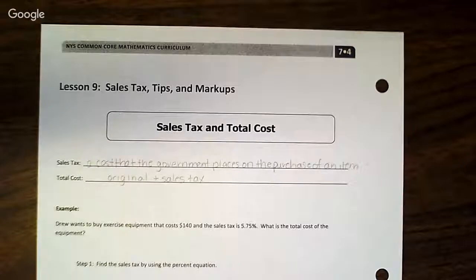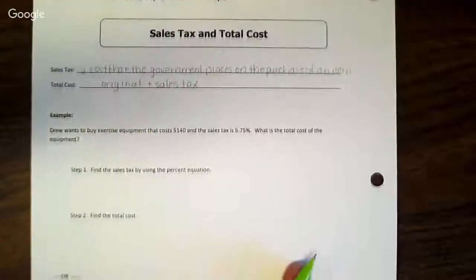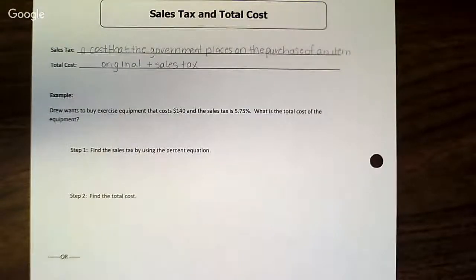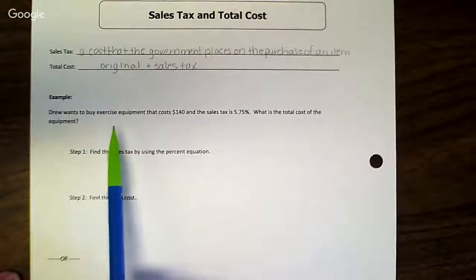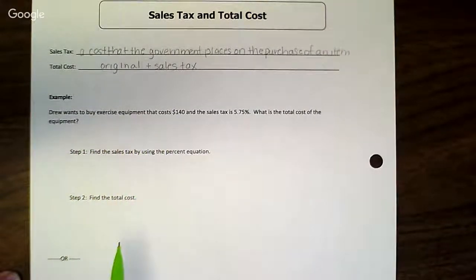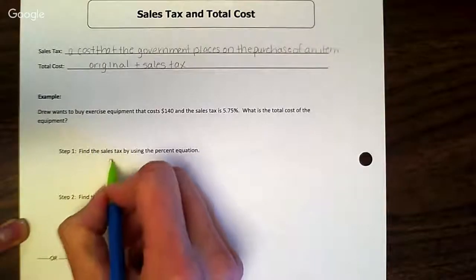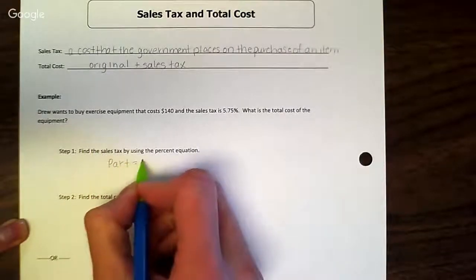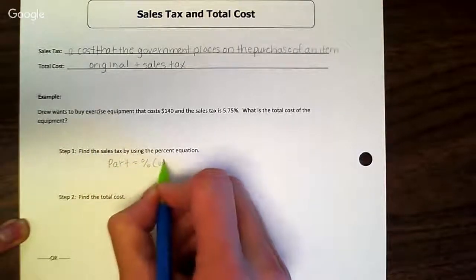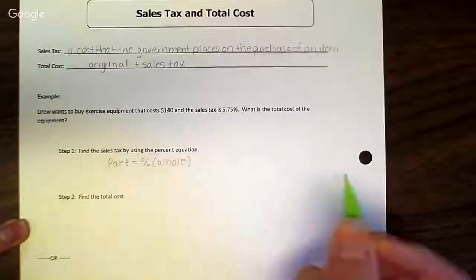All right, now there's two different ways to calculate this, and I'm going to show you both ways because sometimes the question is asking just for sales tax and sometimes it's asking for total price. So it says Drew wants to buy exercise equipment that costs $140 and the sales tax is 5.75%. What is the total cost? So we're going to start with our part equals percent times whole. Because we're talking about percentages, we always use this equation.